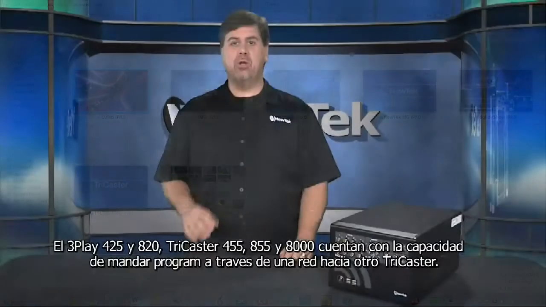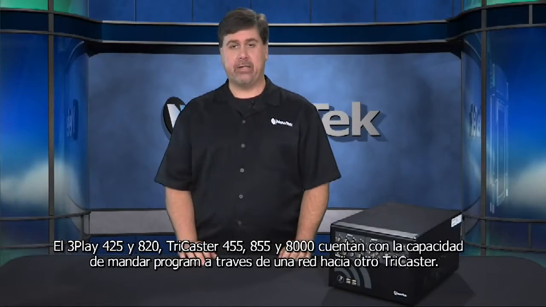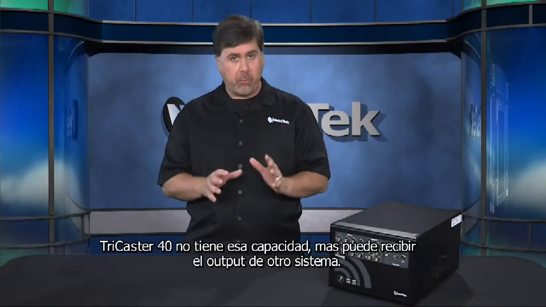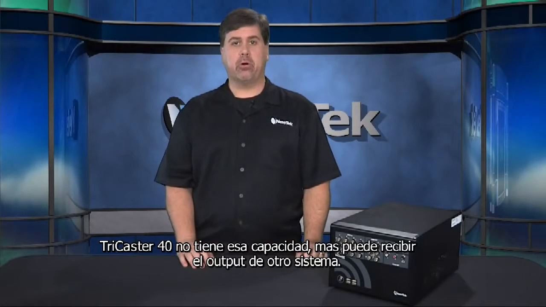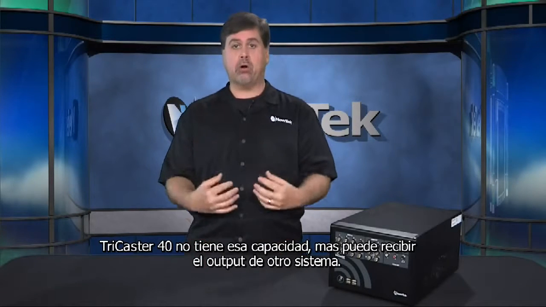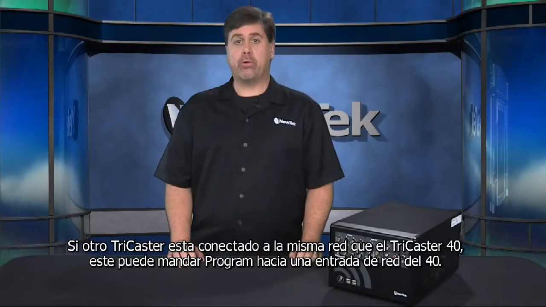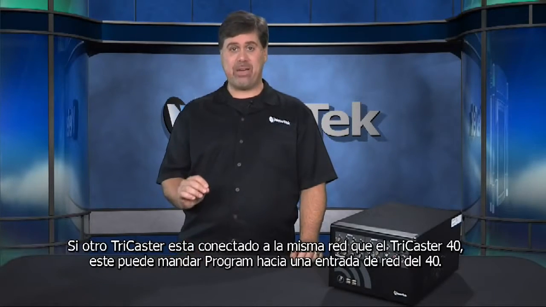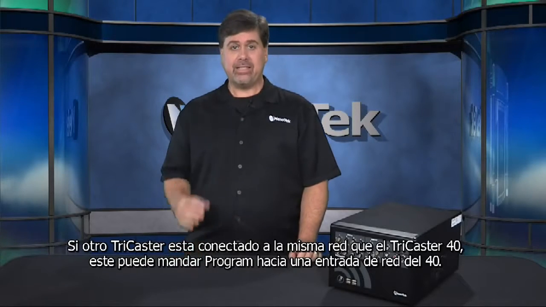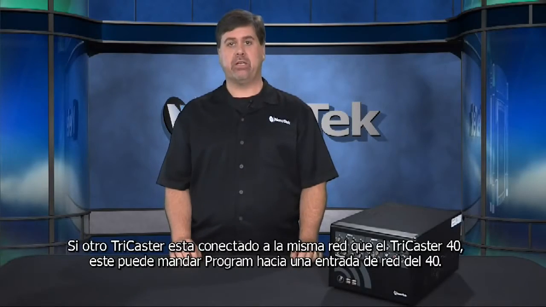NewTek 3-play systems and other TriCaster systems can send the program out from that system across the network to another TriCaster. Now, the TriCaster 40 cannot send out its output across the network in this way, but it can receive the output of other systems across the network in through a network input. If there is another TriCaster or 3-play system connected to the same network as a TriCaster 40, they can send their program out with audio to one of the TriCaster 40's network inputs.